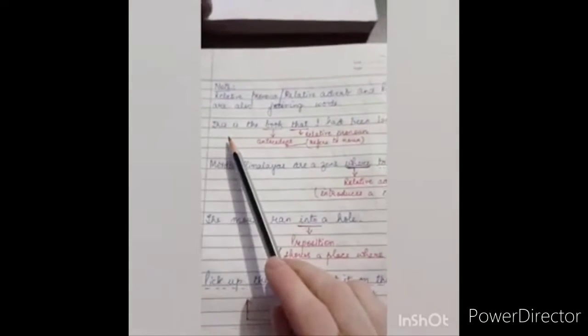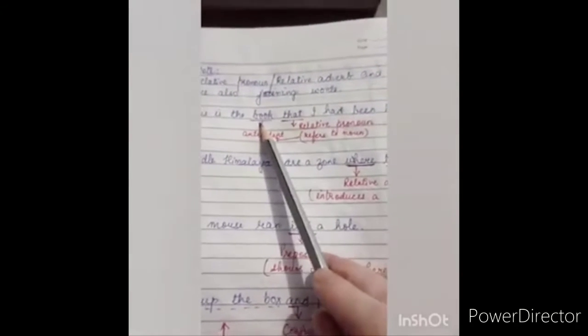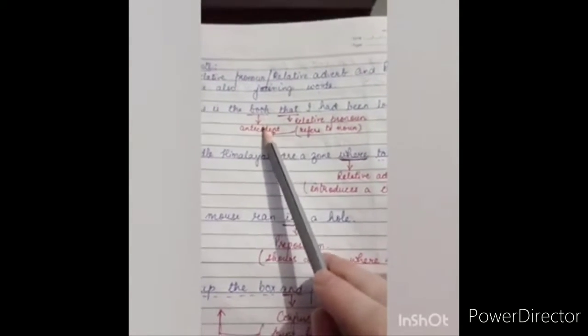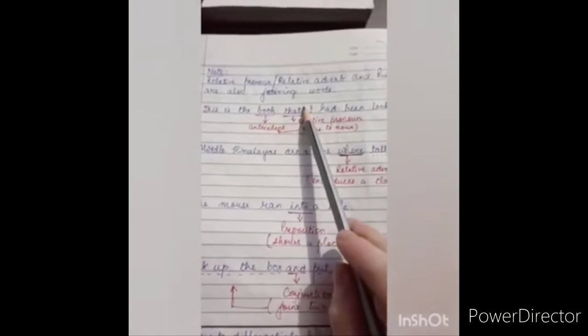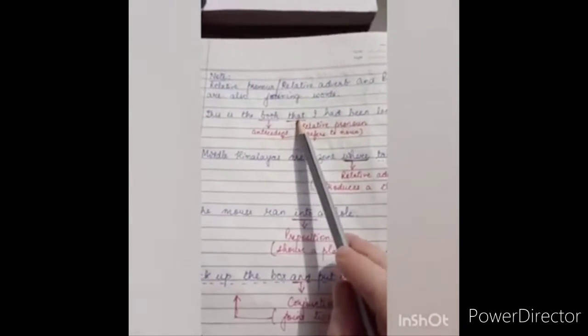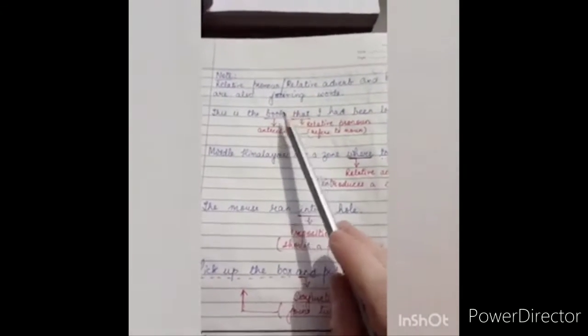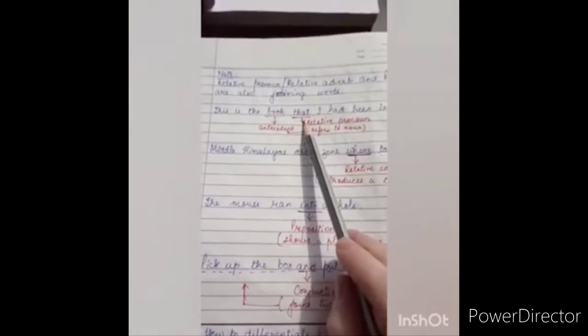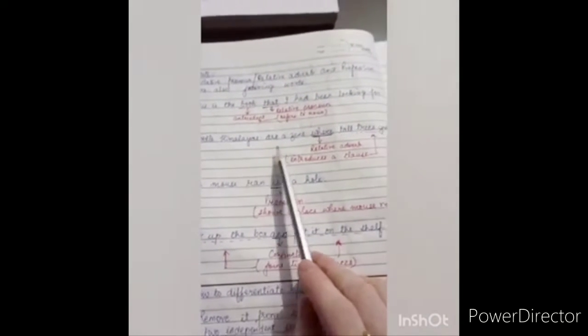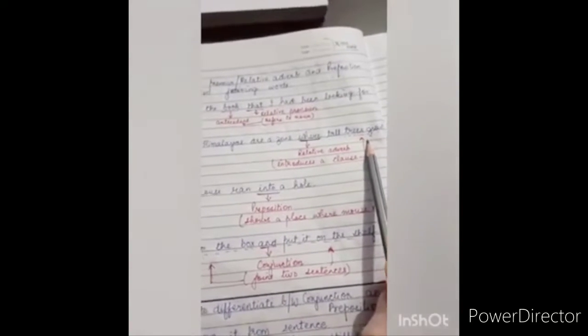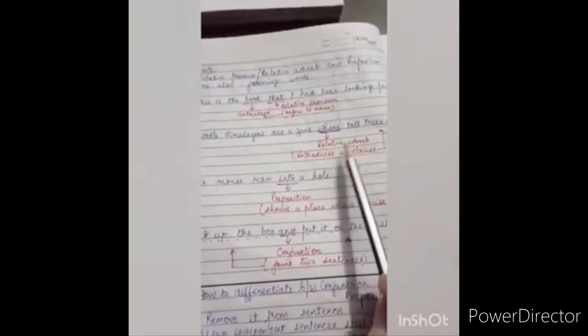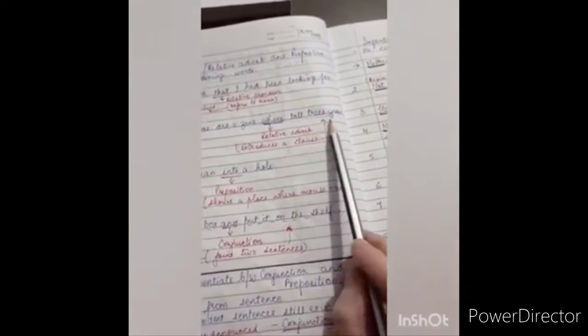So I'll come back to the sentence. This is the book that I had been looking for. So that word refers to this noun, book, which is the antecedent. Here in the sentence we find that the word that is also doing the work of joining the sentence, and it is a relative pronoun. Similarly, middle Himalayas are a zone where tall trees grow. Now over here, where is a relative adverb which introduces a clause, tall trees grow.